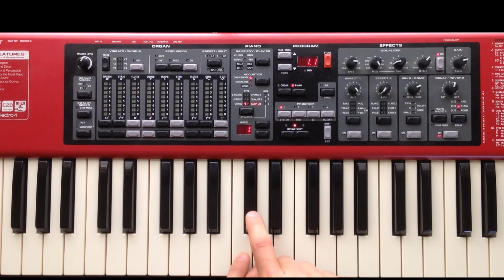Right? Sounds a little bit better than this, right? Okay. So third, 1, 2, 3, we have a major third. Now this is what a minor third sounds like. We just lower the third, and we have our minor third interval.